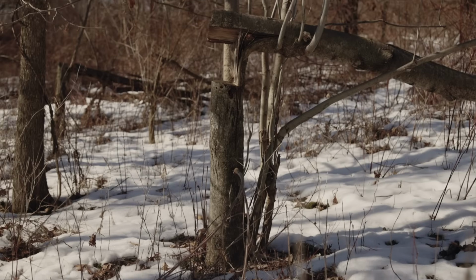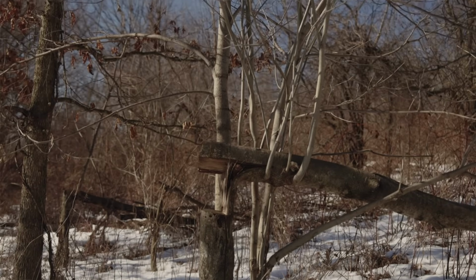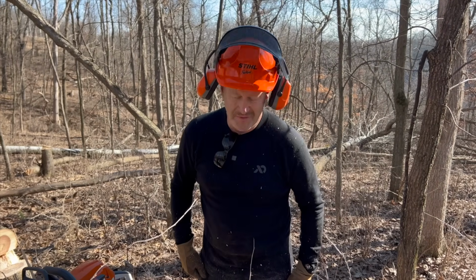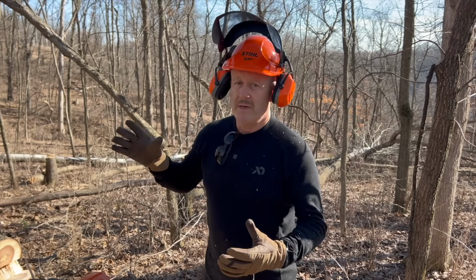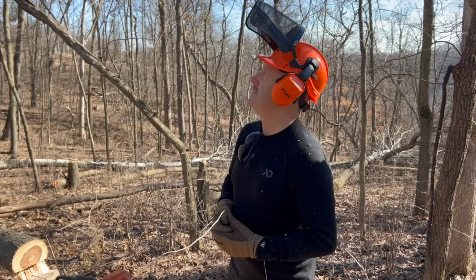And then you see, I always try to use my eye protection shield. I really like to be able to see. That's the most important thing. But chaps, gloves, and helmet, really critical. And you're really just picking your way through here and making those cuts. So always looking up, making sure there's not deadheads coming down. They call them deadheads for a reason.